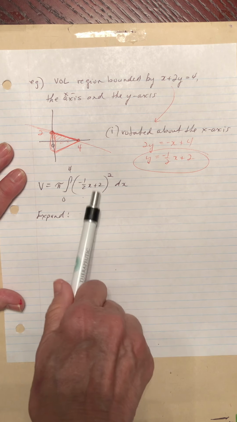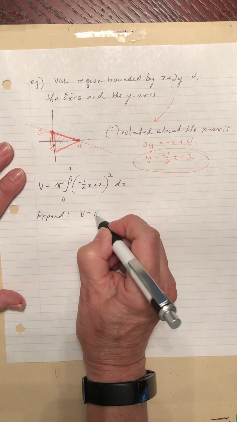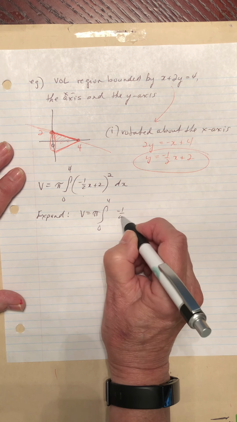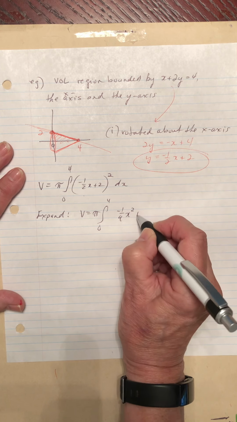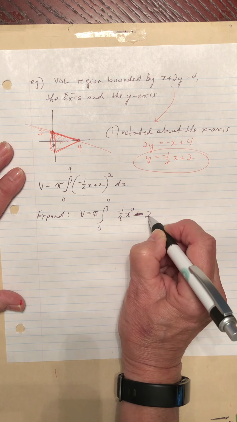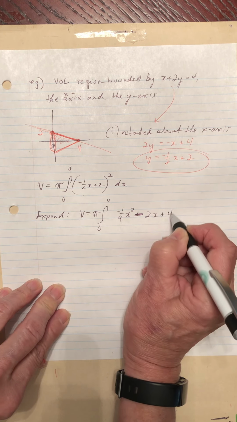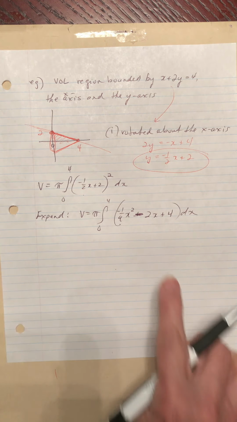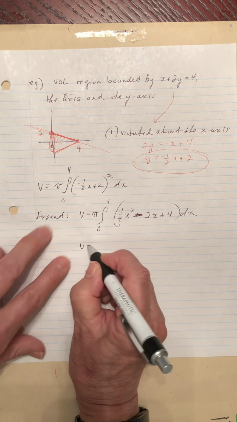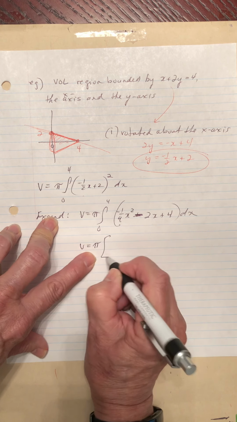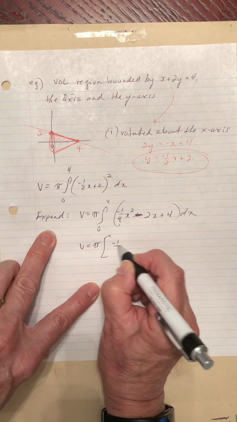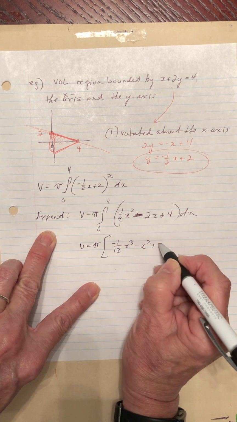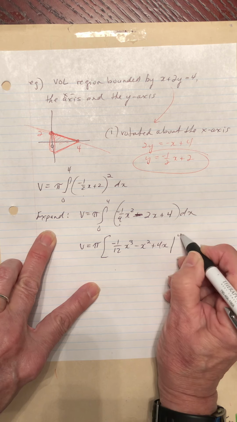Expanding something really nice and easy first is probably a good idea. So if I were to expand this, I'll have negative 1/4 x squared minus 2x plus 4, and then dx. Okay, so now I'm going to integrate. The pi would stay outside. Integrating here, I'll get negative 1/12 x cubed minus x squared plus 4x from 4 to 0.